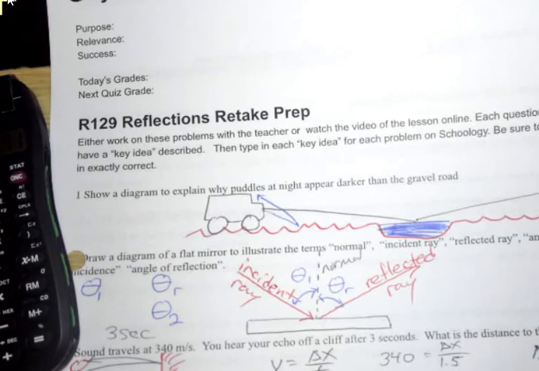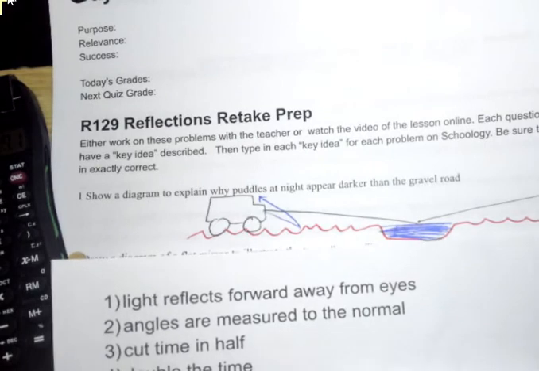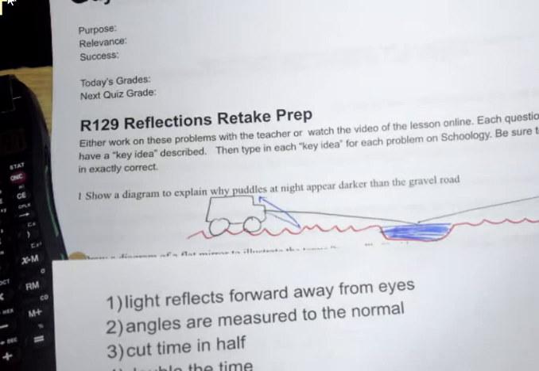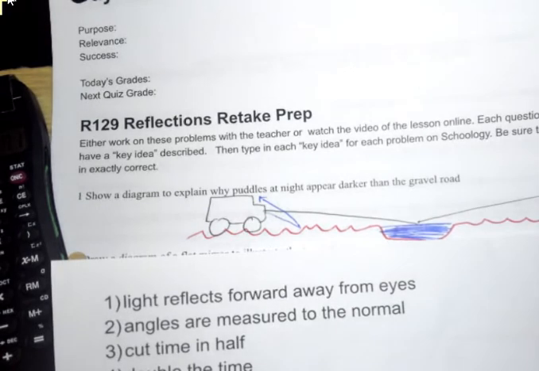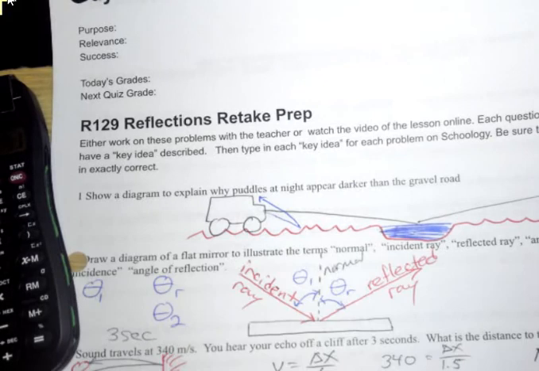I need to then double that time, and I get 5.8. That's the forward and back time. 5.8 seconds. So, problem number 4, we need to double the time once we figured that one out.